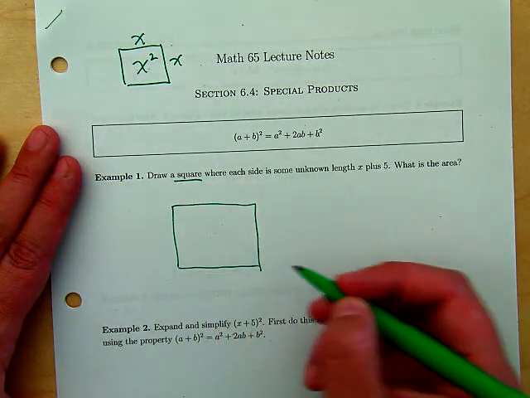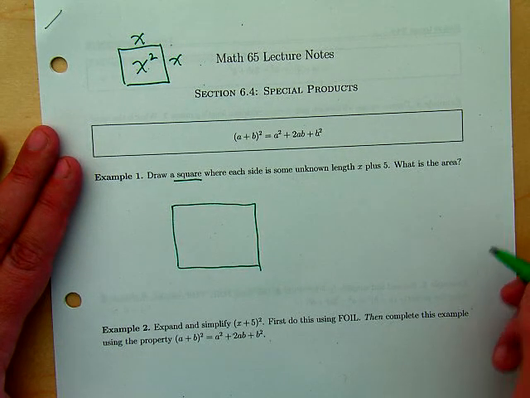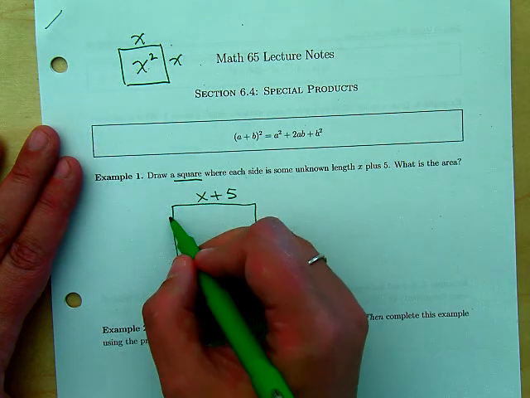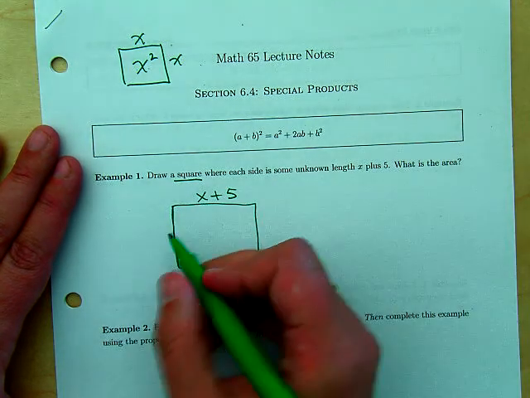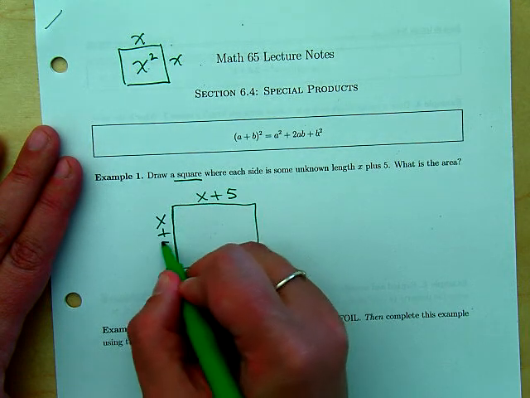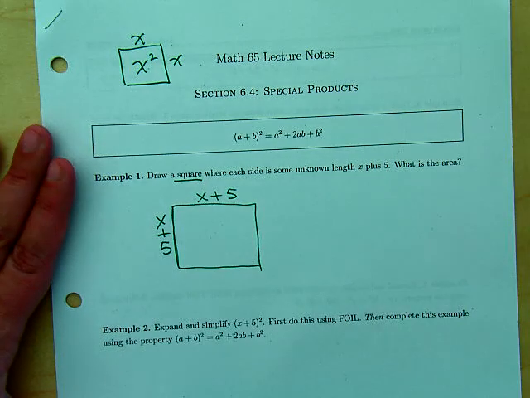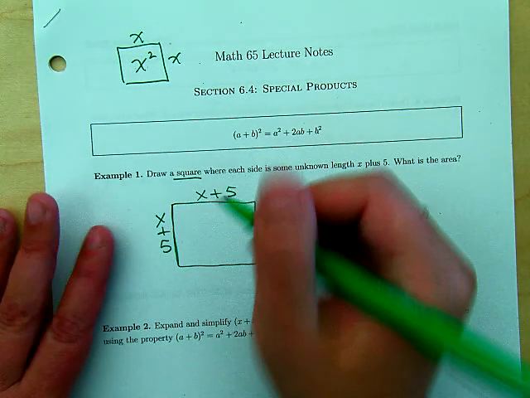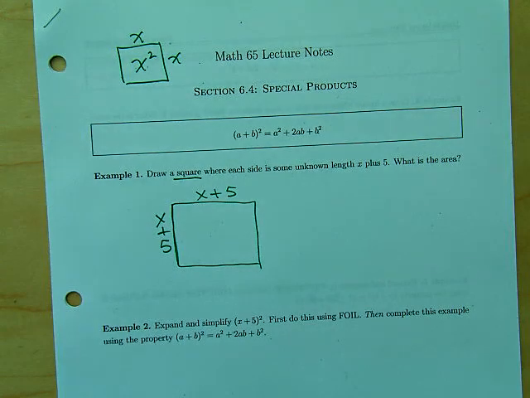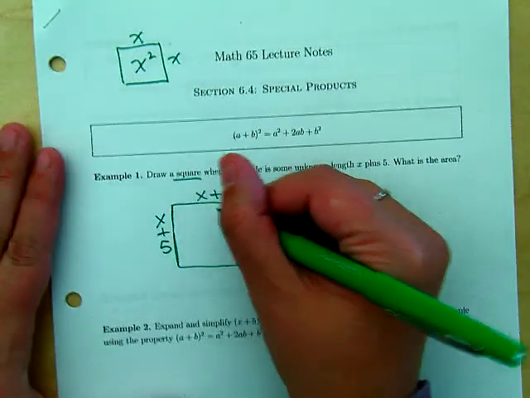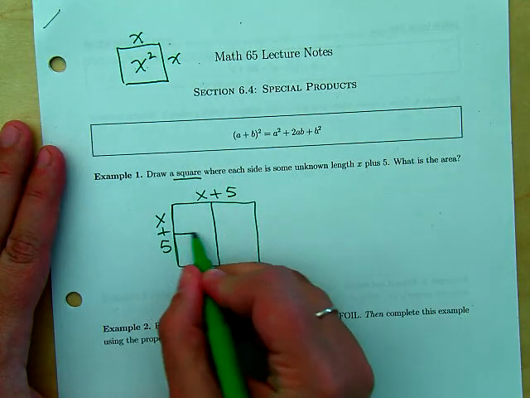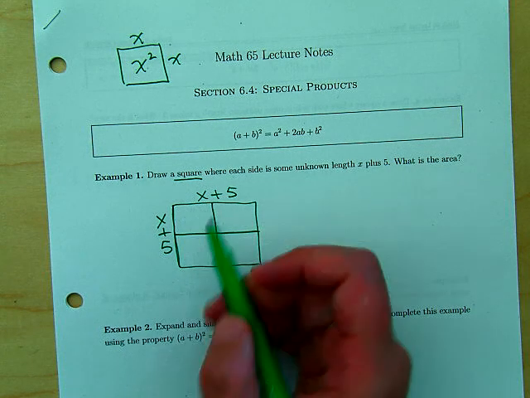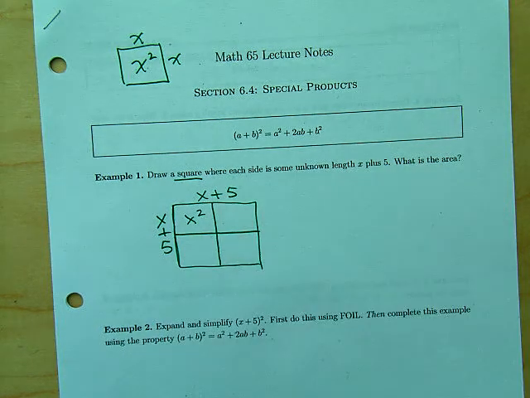And this time, the side length is x plus 5, and it's a square, so this is x plus 5. I mean, obviously, all the way around is x plus 5. Yeah, every single side is x plus 5. But that's a different question. That's perimeter. That's for Math 60. We're in Math 65. So now we're talking about area. So you already told me the area of this piece right here is x squared. Does everybody agree with that?